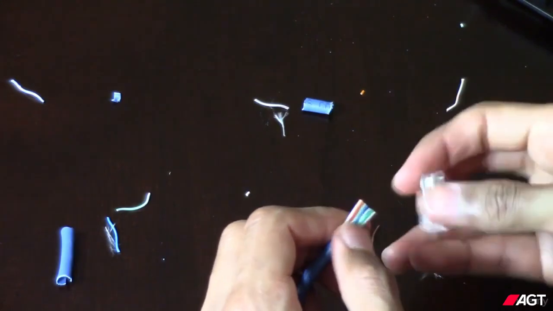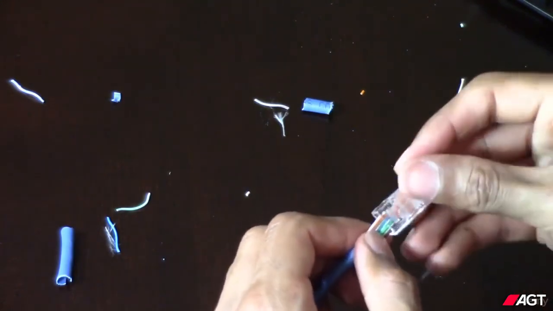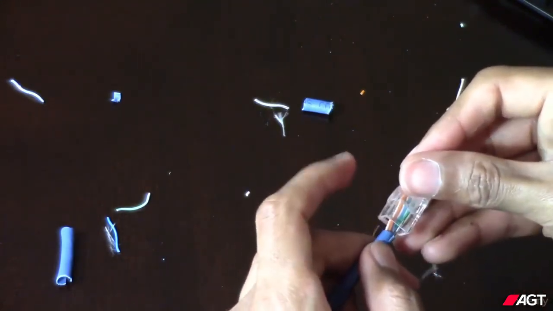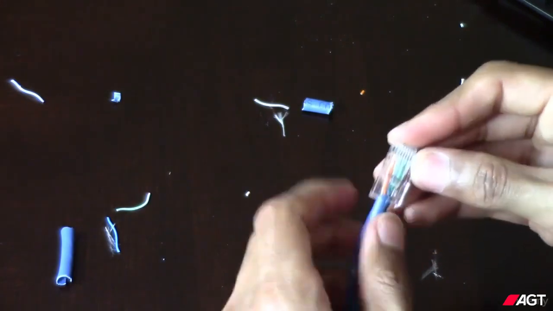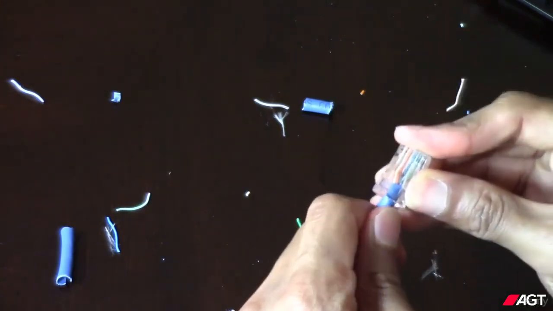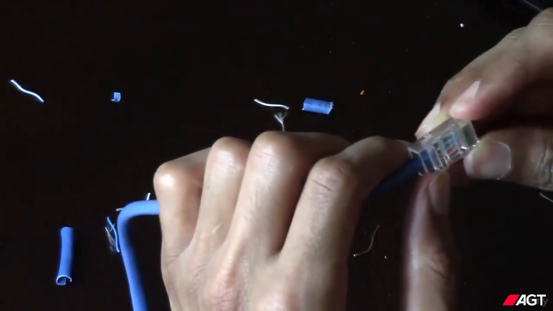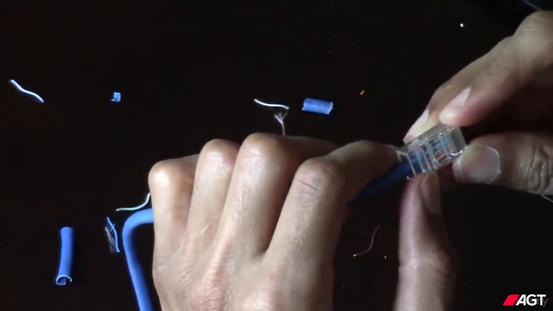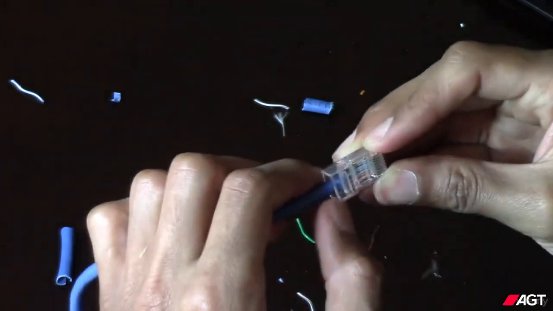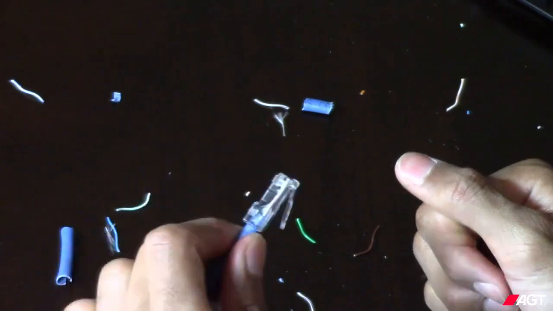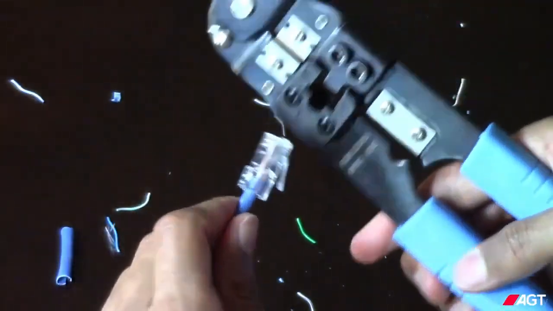Now I'll just slip it into the connector and confirm that all the wires are properly inserted. And grab the crimper again and crimp the connector.